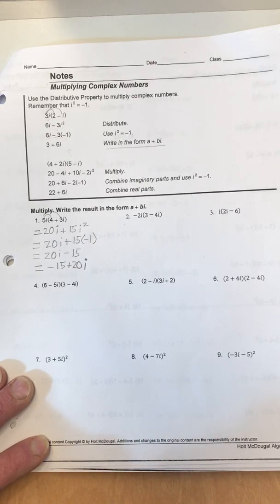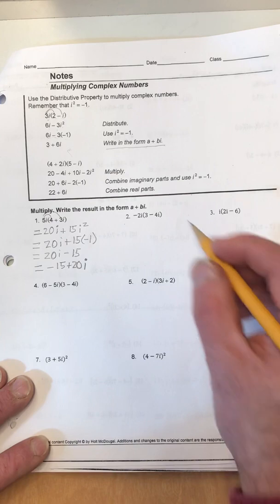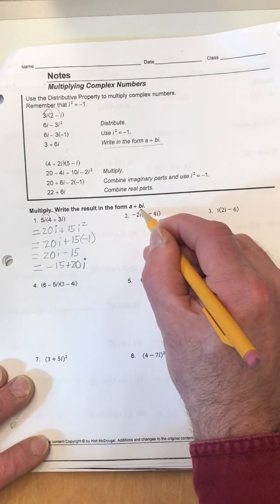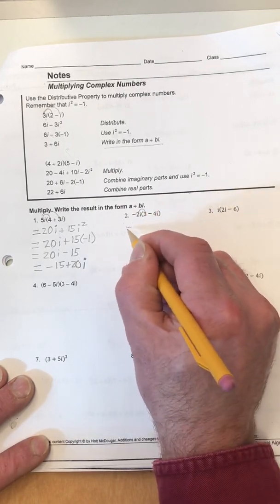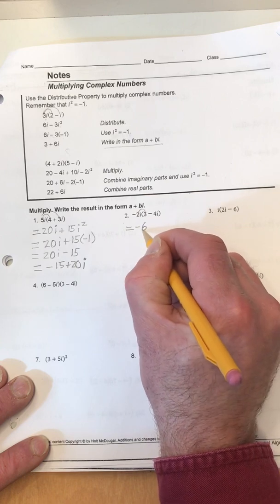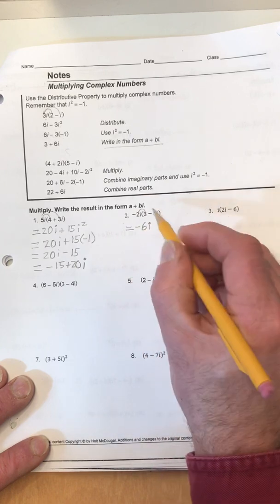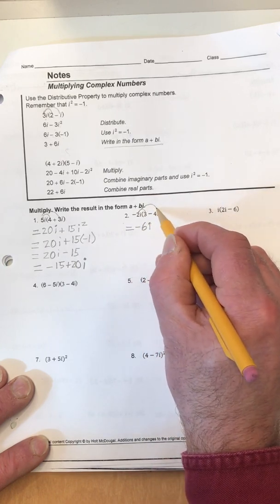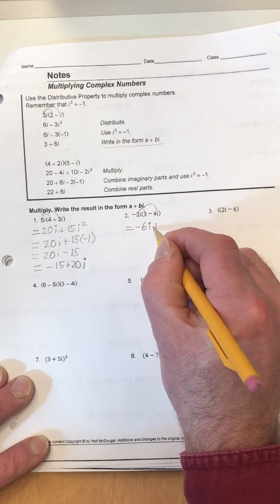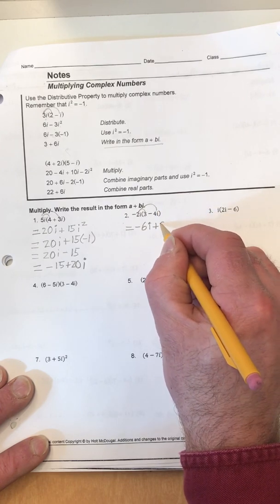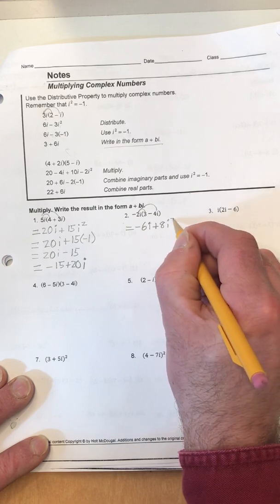Okay, we're done. So number 2, negative 2i times 3, that gives me negative 6i. And negative 2i times negative 4 is positive 8i squared.